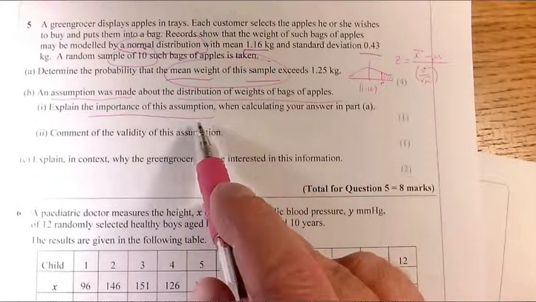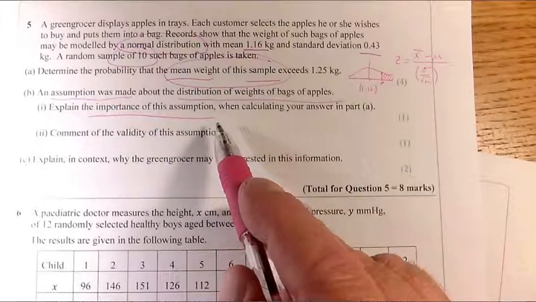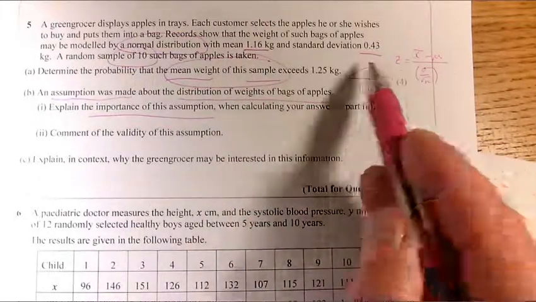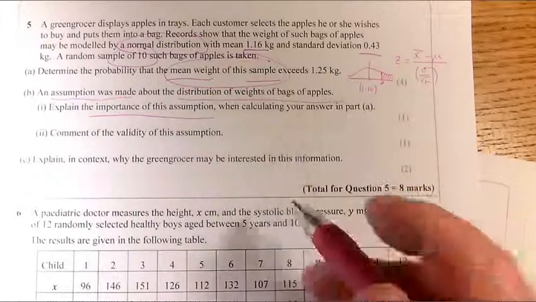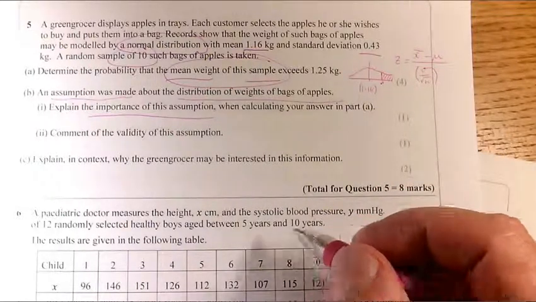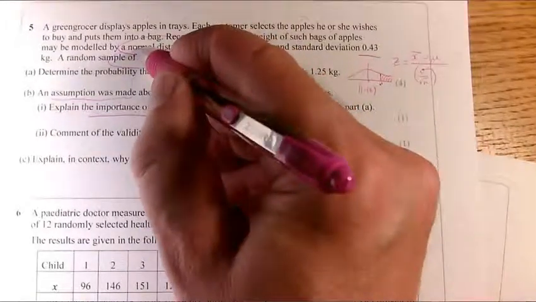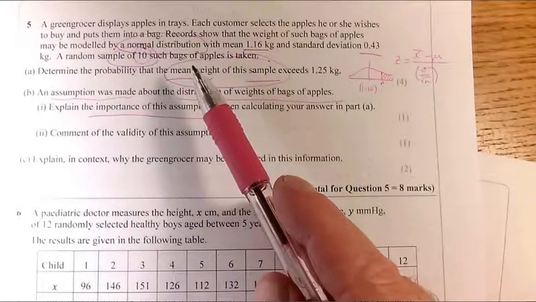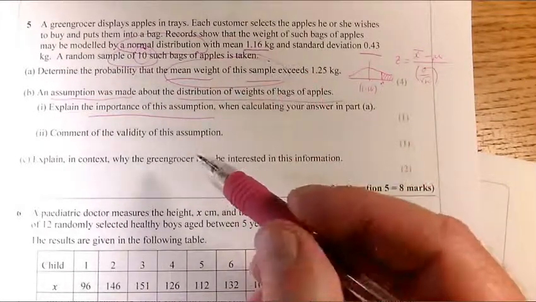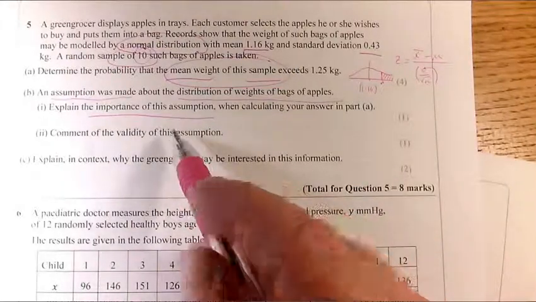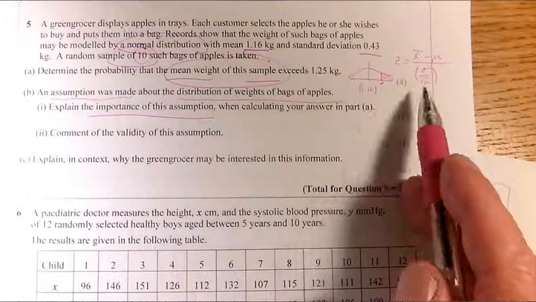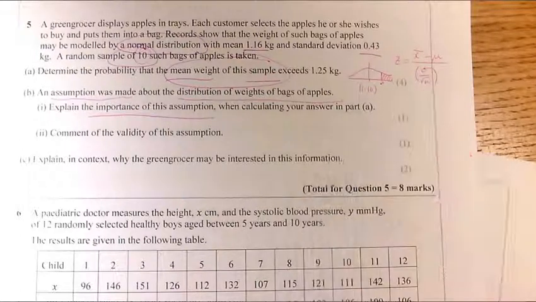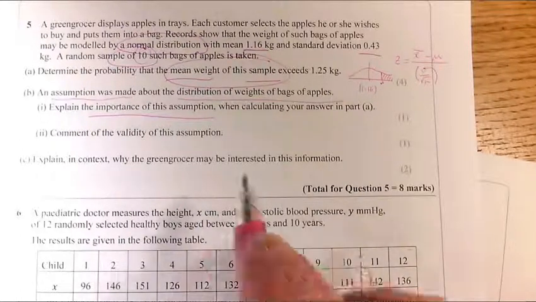So is that a necessary assumption or not? Do I need to know the parent distribution of individual apples if I'm going to use this Z process for x bar? Well, this comes down to the central limit theorem. Because our sample size is only 10, we do need the assumption. It is an important assumption, because if the parent population were not normally distributed, we wouldn't be allowed to use a normal distribution. We wouldn't be allowed to use a Z method for x bar, because n is small. Whereas if n had been more than 30, it wouldn't have been essential to assume a normal distribution for individual apples.